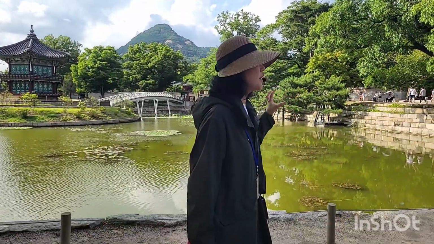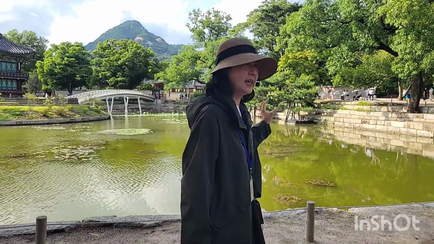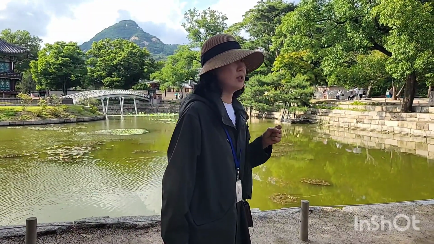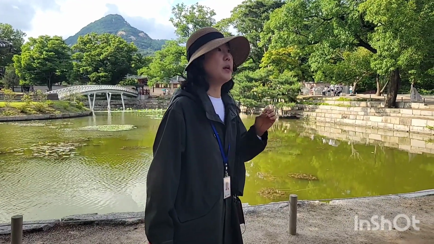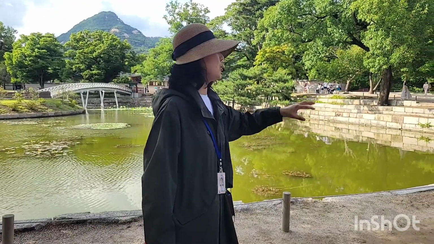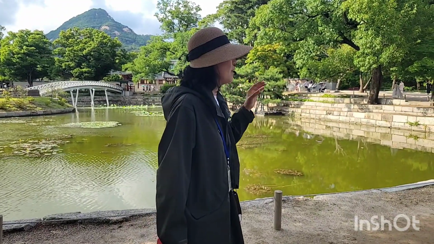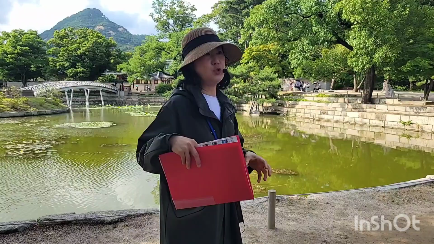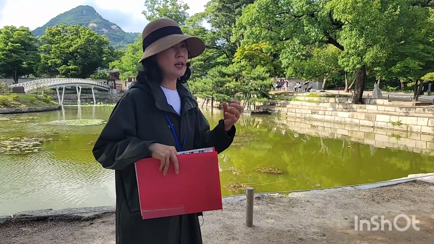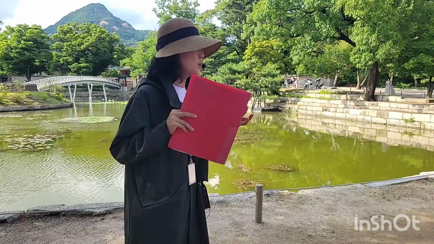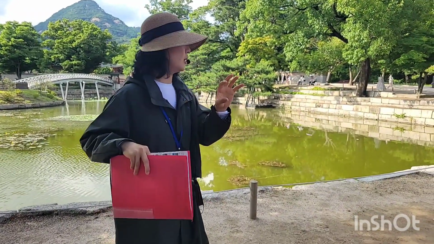At that time, Queen Myeongseong, who was a good political partner of the king, recognized Japan's plan to absorb Korea. So she tried to use all her international connections, especially with Russia. At that time, Russia was a big enemy against Japan. There is a saying that the enemy of my enemy is my friend. So that's why she made an alliance with Russia to counter Japan.